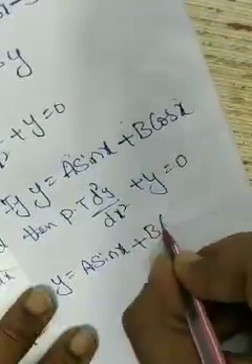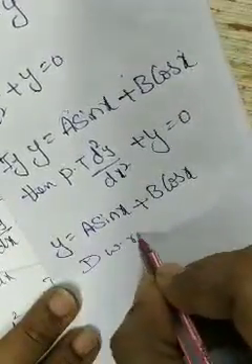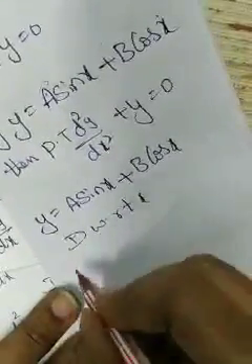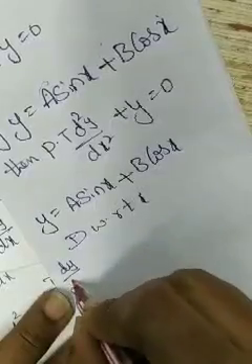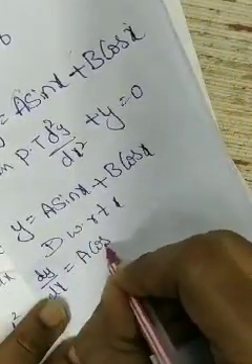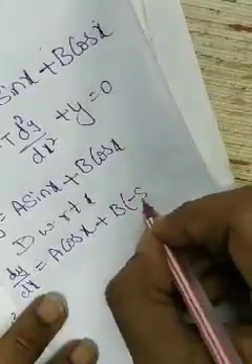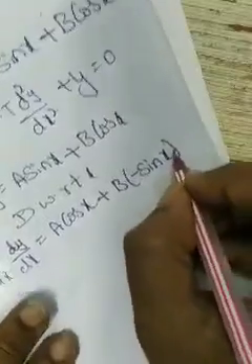Consider y is equal to a sin x plus b cos x. Differentiate it with respect to x. So dy by dx is equal to a into sin x derivative is cos x, plus b into cos x derivative is minus sin x.